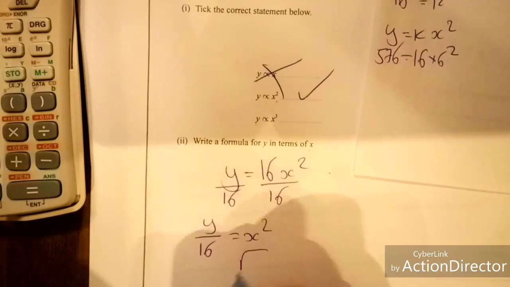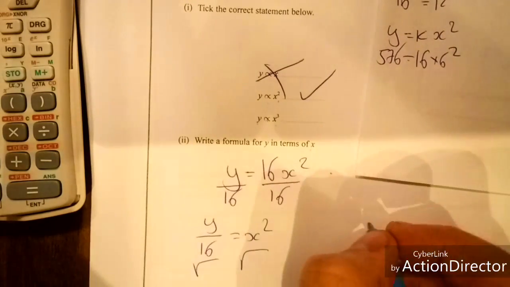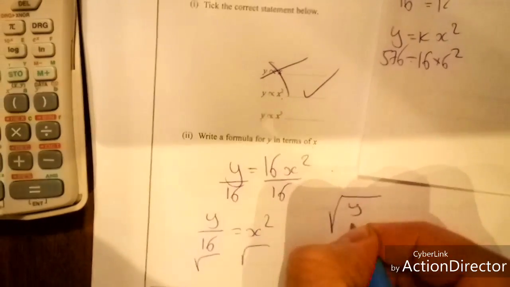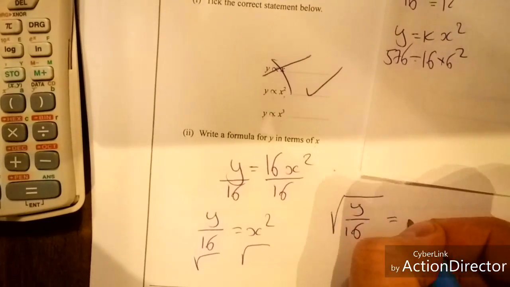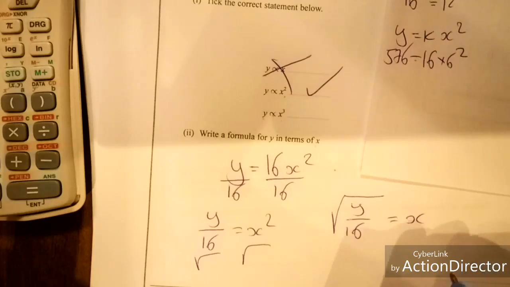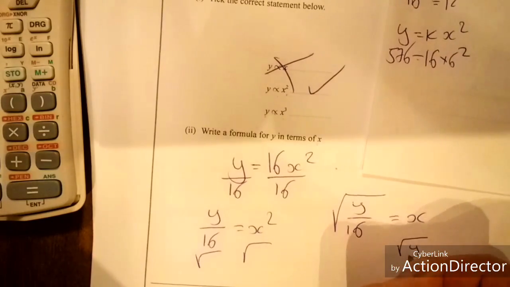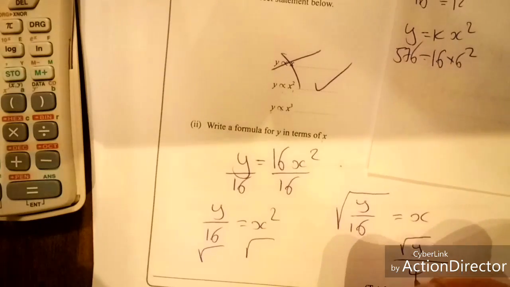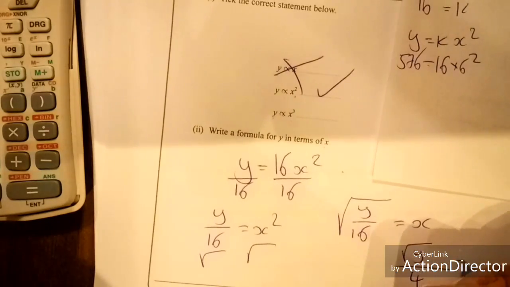To get rid of squared, we square root and square root. Okay, which actually means the square root of y over 16 equals x. Okay, if you want to make it a little bit simpler, 16 is a square number, so you can actually do the square root of y over 4, because the square root of 16 is 4, equals x.